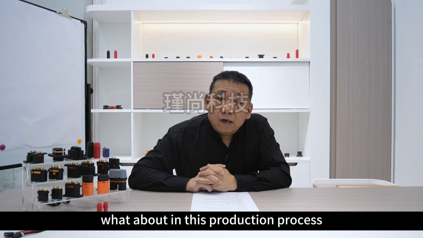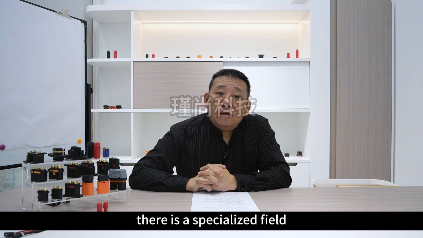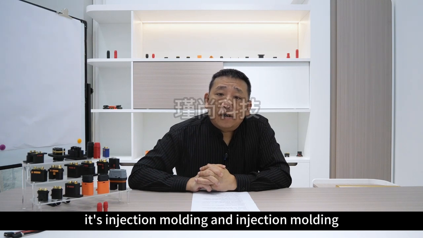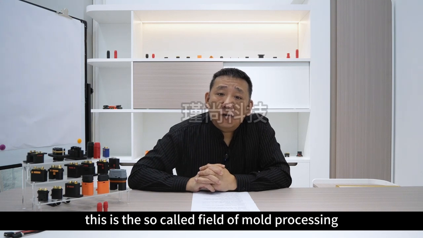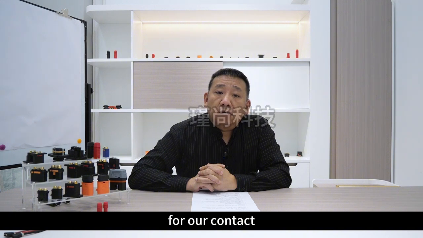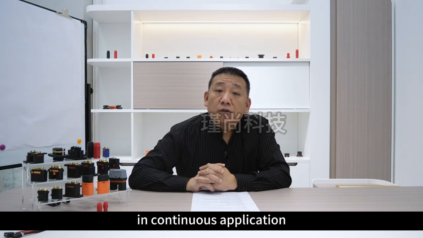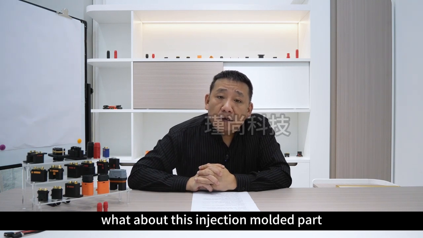What about in this production process? We have a specialized field, injection molding and injection molds. This is the so-called field of mold processing. In this field, for our contact, we had some very specific requirements in continuous application. What about this injection molded part?